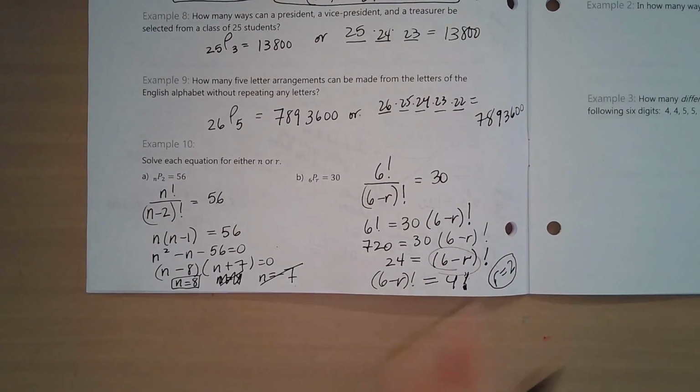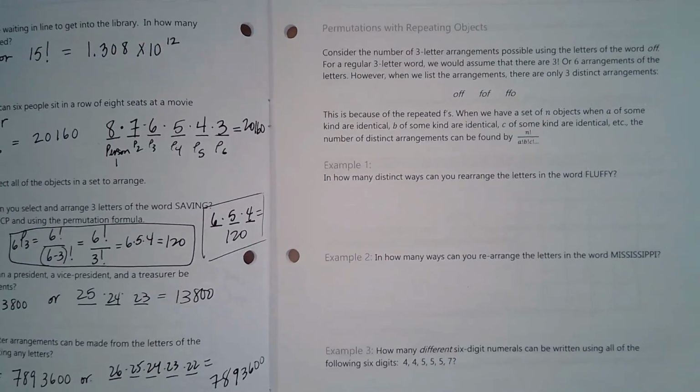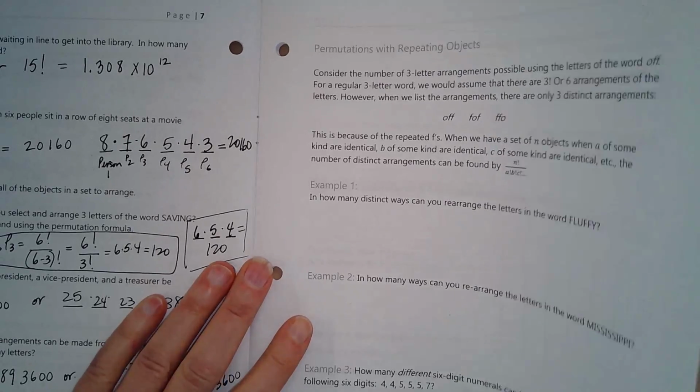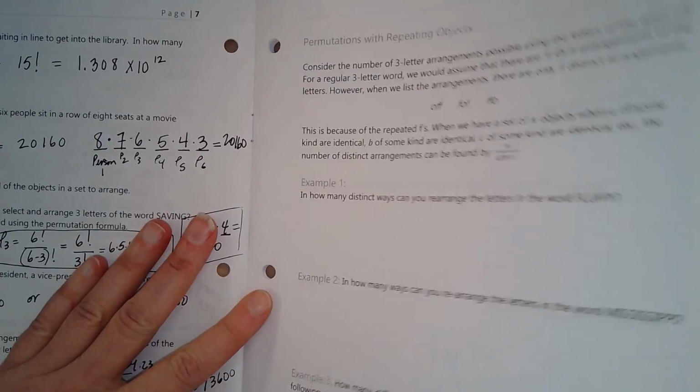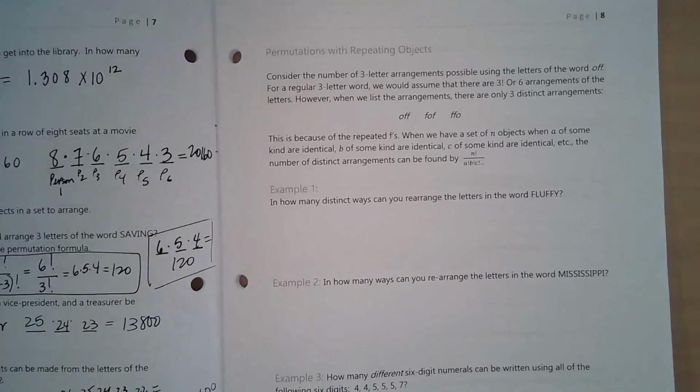So I'm going to assign number 1 through 18. They're all very straightforward, I think. When you come back tomorrow, we're going to talk about permutations with restrictions or special cases. So we'll have to just exclusively use the examples in the book, and then I'll have another assignment for you just with some permutations with restrictions. Okay?